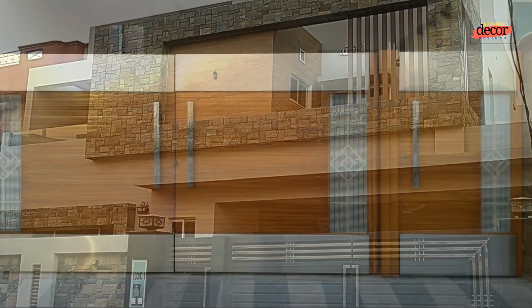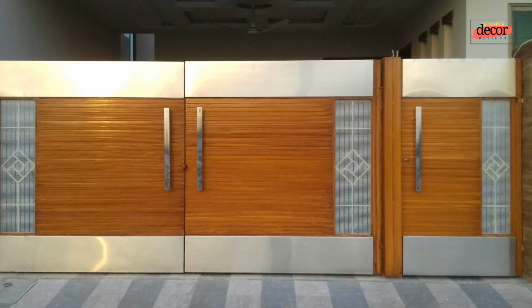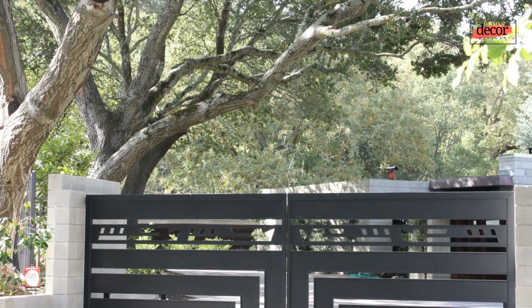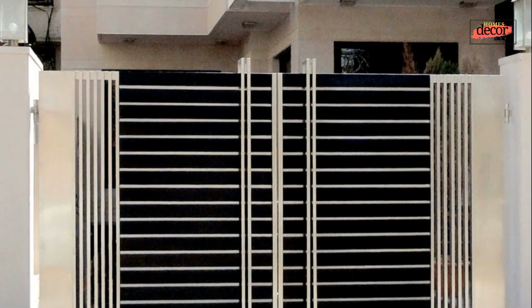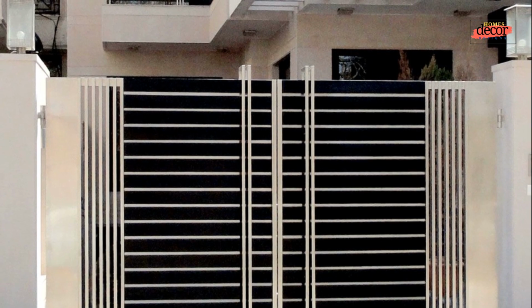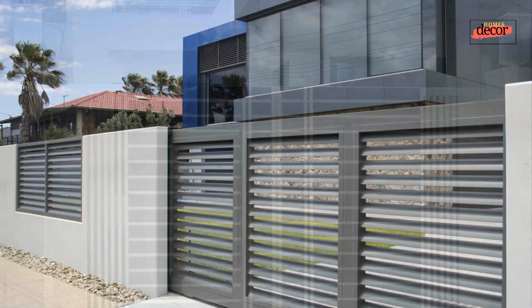2. Wood. Wood gates are beautiful and can add warmth to your home's exterior. However, they require more maintenance than metal gates. 3. Wrought iron. Wrought iron gates are elegant and can add a touch of luxury to your home. They are also very durable.